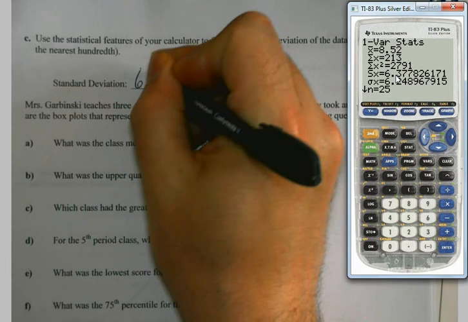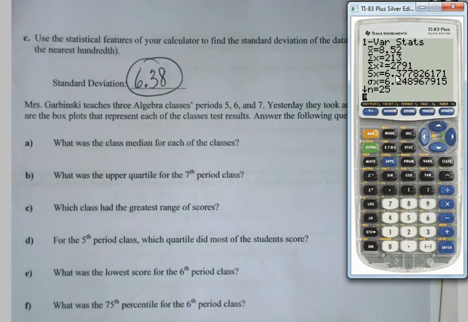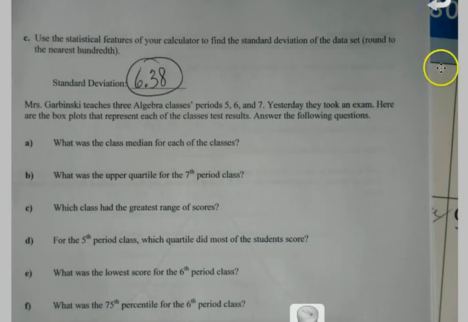So 6.38 would be our standard deviation to the nearest hundredth. So again, unless you have something that tells you that you have all of something, you definitely want to go with the sample on those.